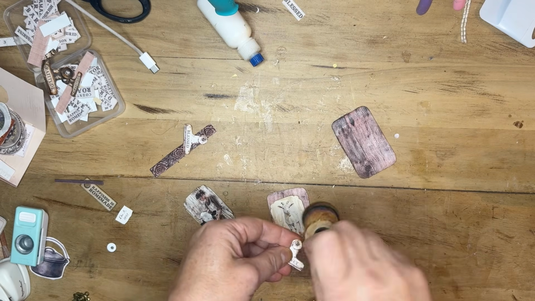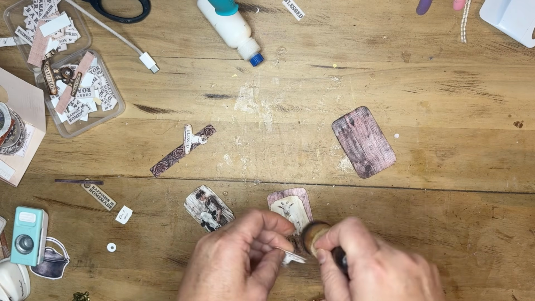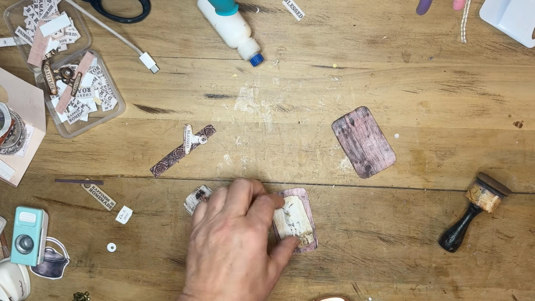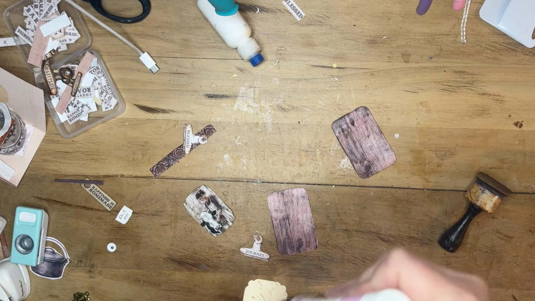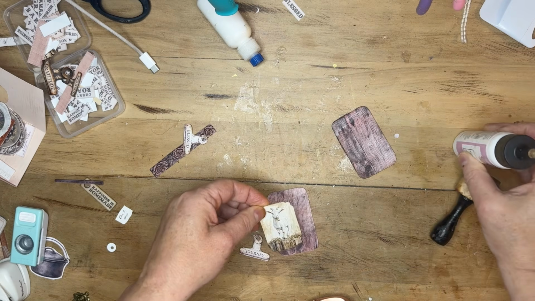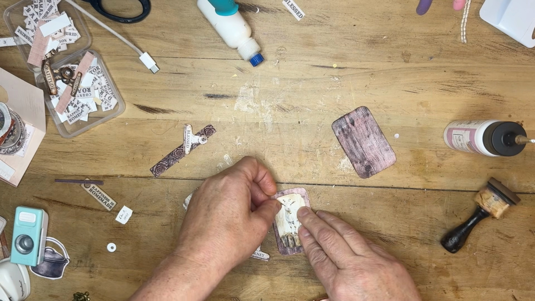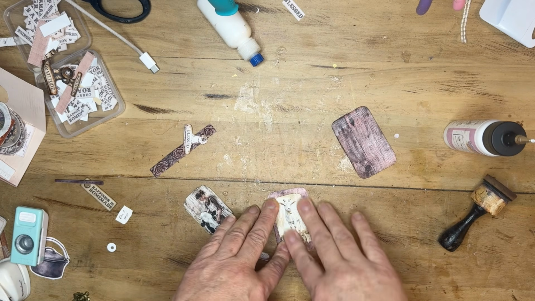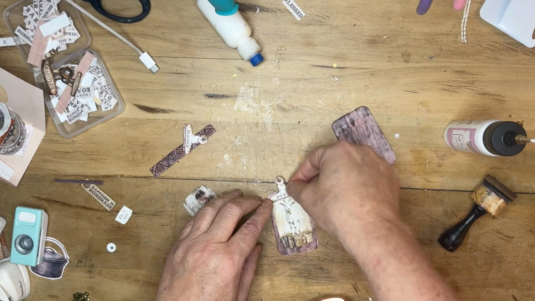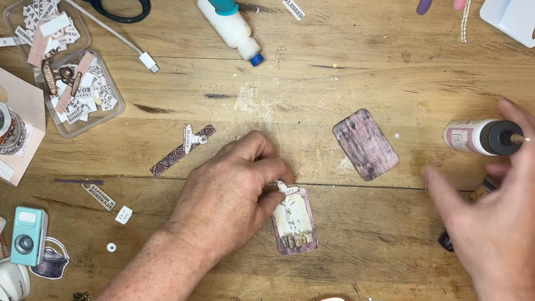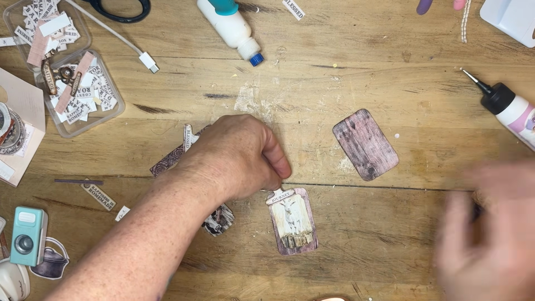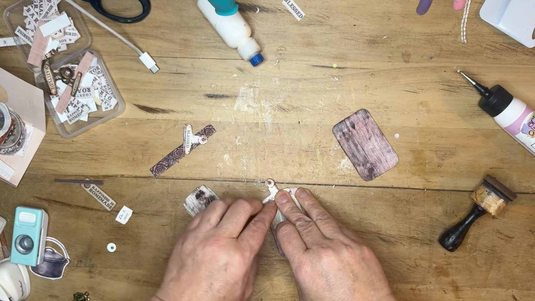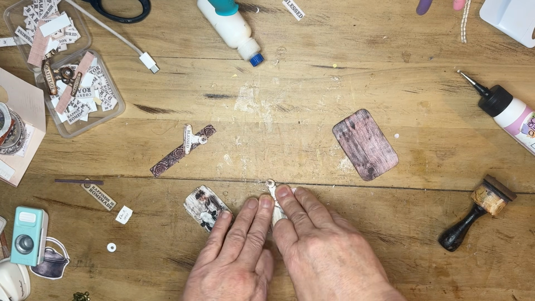I'm going to ink those up, and I'll probably put some tag paper in there, and I'm just going to make it look like this image is clipped to the clipboard. Although there are so many things you can do with the bow clip. I think you can probably see that. So we're just going to glue it on so it looks like it's clipped to the clipboard.